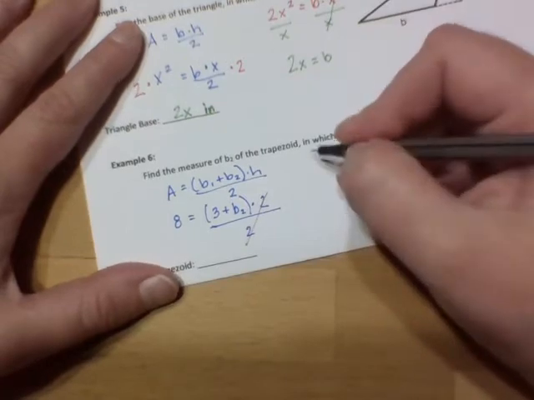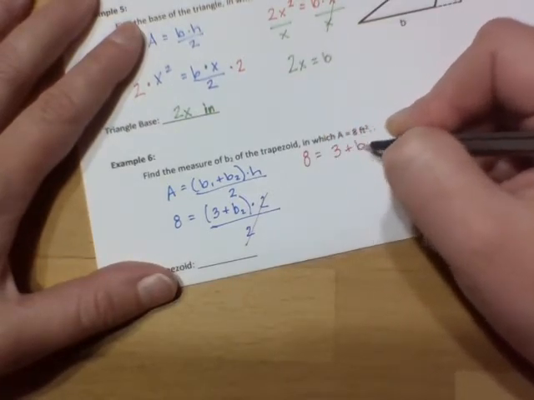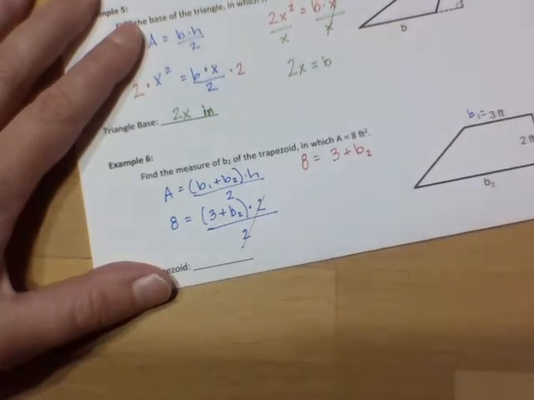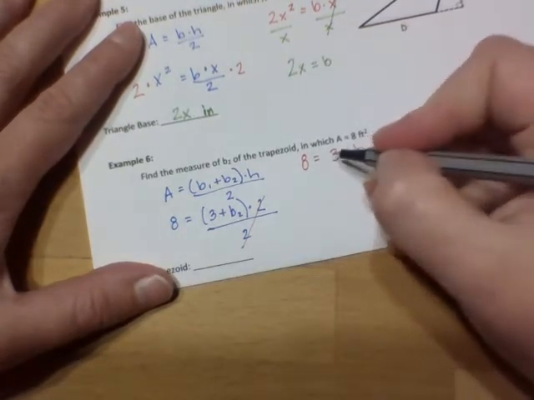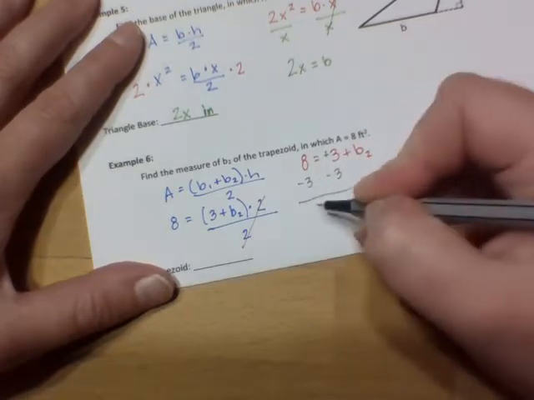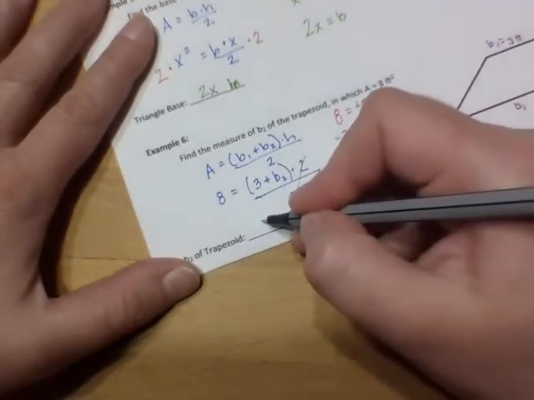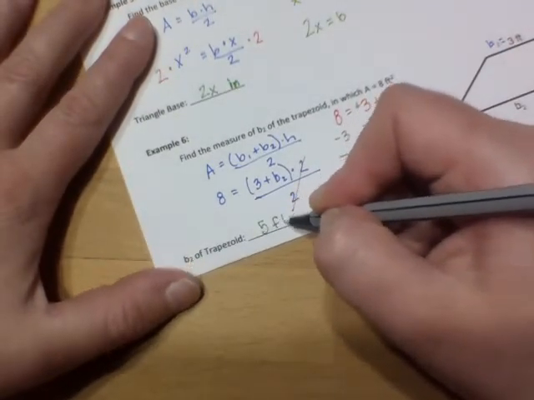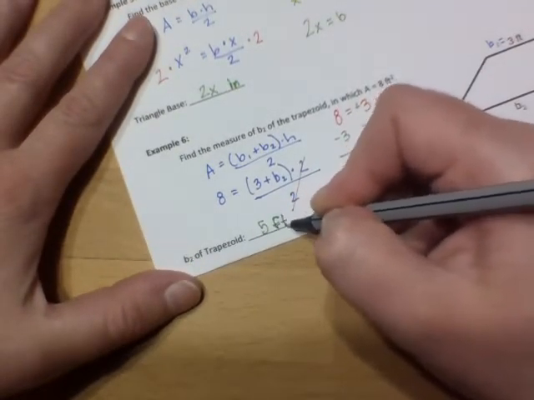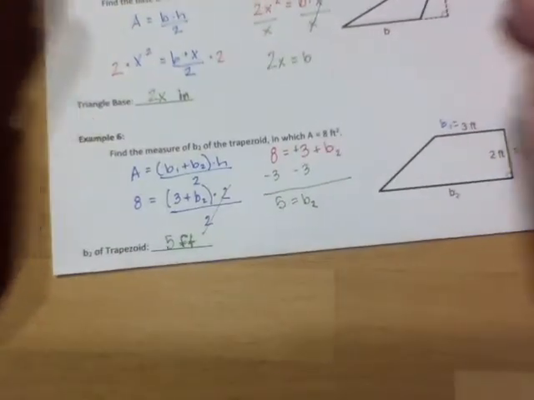So we can, in fact, cancel both of those, which gives us 8 equals 3 plus b2. And so in order to solve, we would just take away the positive 3 that's sitting there and get 5. So that means that 5 feet is the length of the second base of this trapezoid.